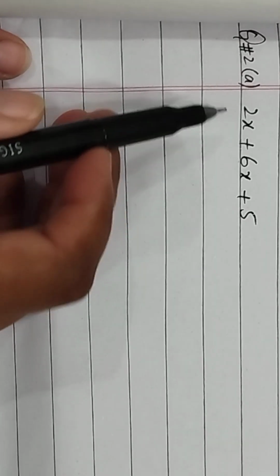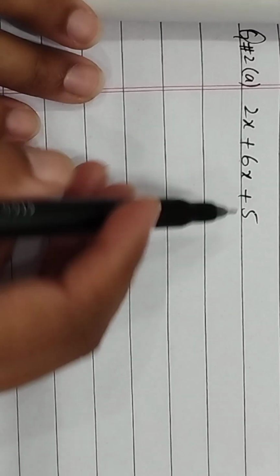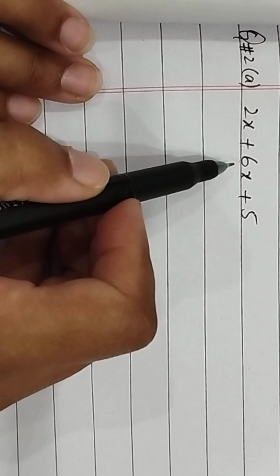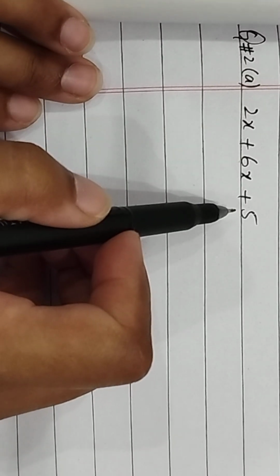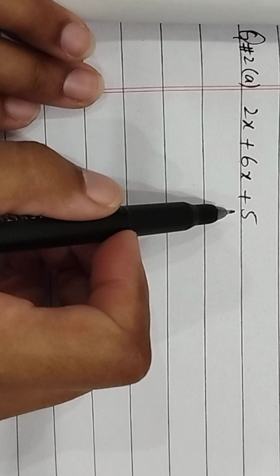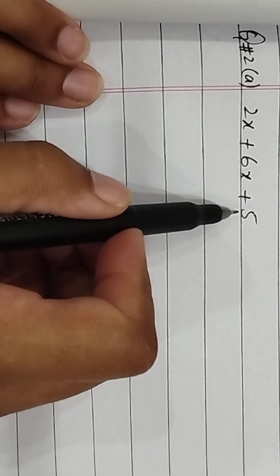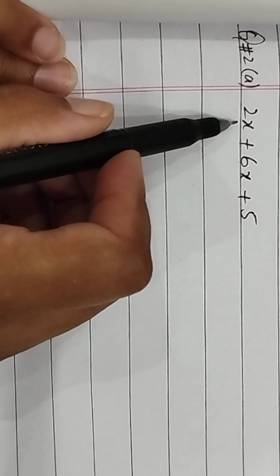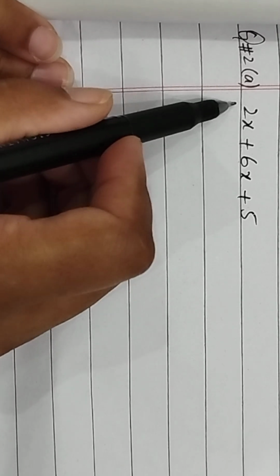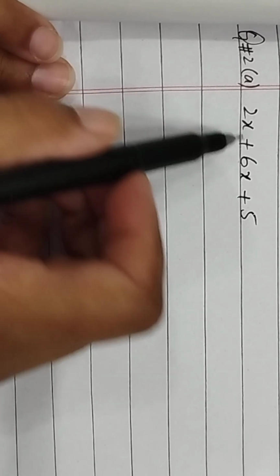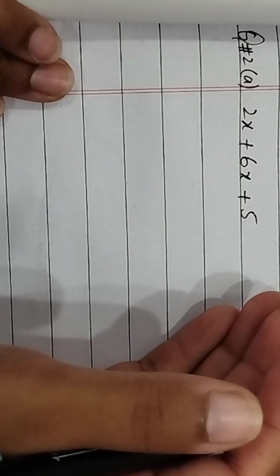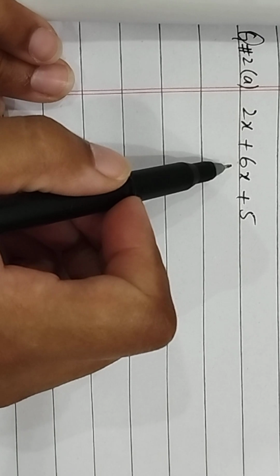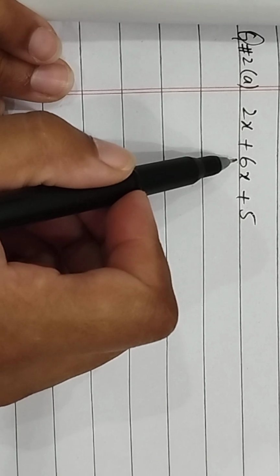Now let's talk about question number 2 part A. Here you are going to see that there are two terms with the variable and one term without any variable. Any term without a variable, just a number, is called a constant, and the numbers with the variable are called coefficients. Like the question before, you have to find out whether the variables are similar or not. If they are similar, you add the numbers beside them.